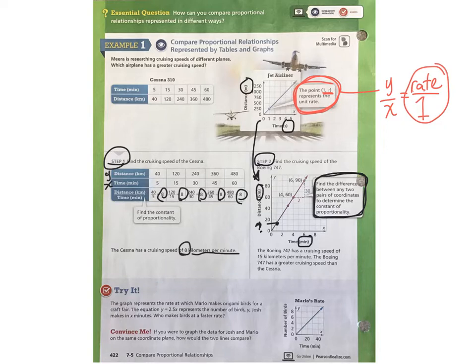Hopefully you remember some of this from our previous topic on proportionality. The way that we do that is we find 2 other points on the graph. In this case, they found the point (4, 60), standing for 4 minutes and 60 kilometers, and (6, 90), which stands for 6 minutes and 90 kilometers. Then they look to see what the constant of proportionality is between those.